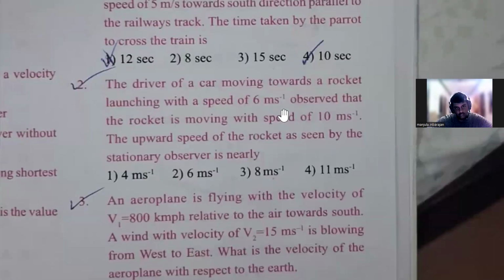Okay, the driver of a car moving towards a rocket launching site at a speed of 6 meters per second observes that the rocket is moving at a speed of 10 meters per second. Find the upward speed of the rocket as seen by the driver. Straightforward question. You have to find the velocity of the rocket as seen by the man, so VR minus VM. The man is in the car, or you can call it VRC.